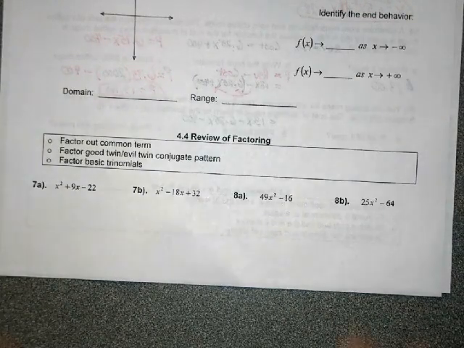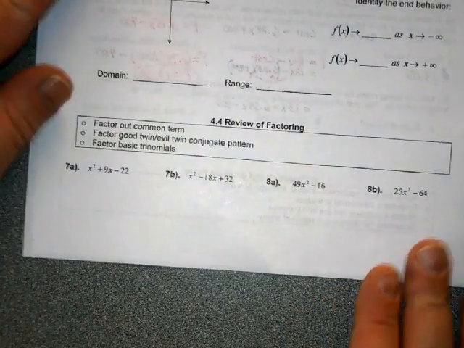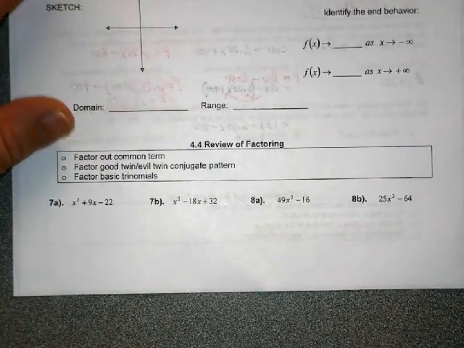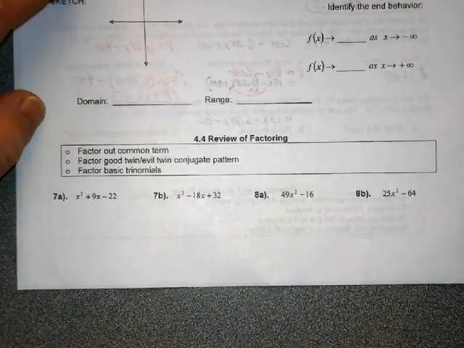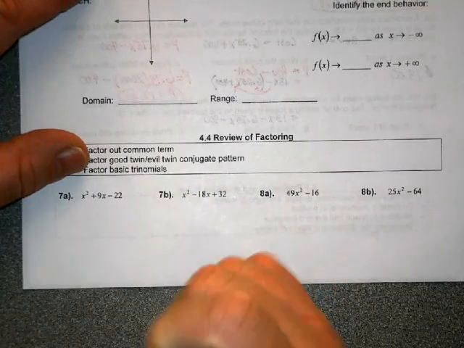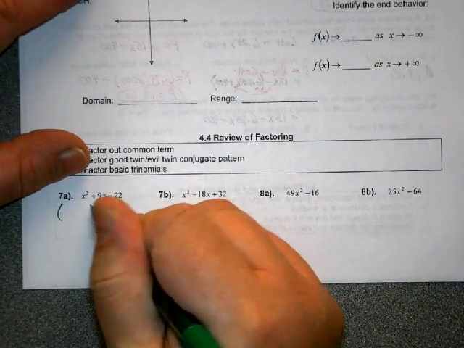All right, so I'm going to go to my factors. There's only one way to get x squared, right? X times x.